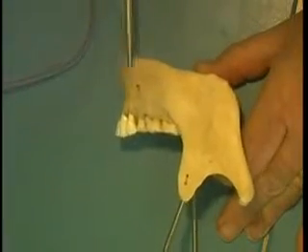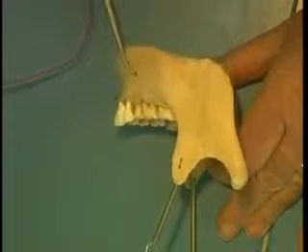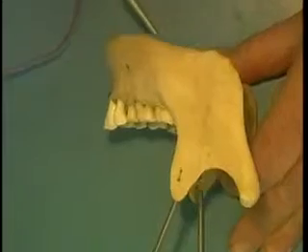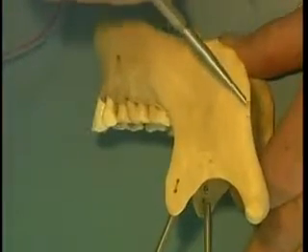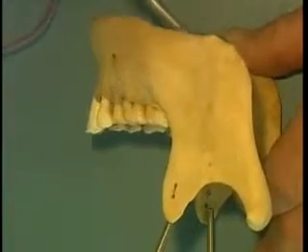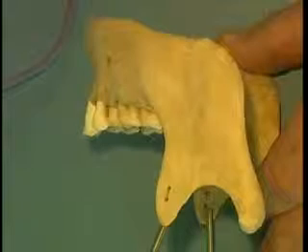Here are the mental protuberances. As we come back here, here's the mental foramen. This is the lower border of the mandible here. It comes around to this large process here, which is called the angle. The scientific name for that is the gonion.